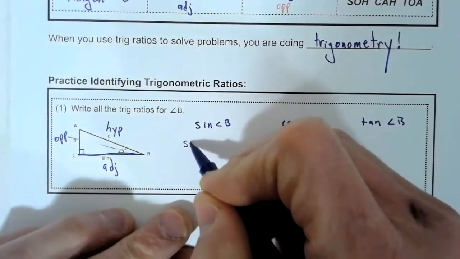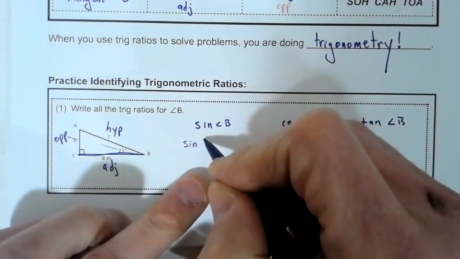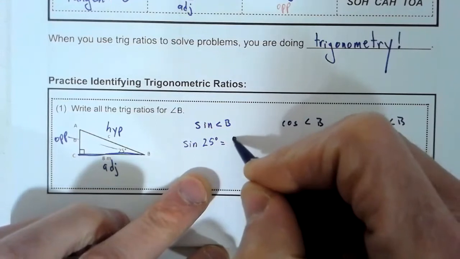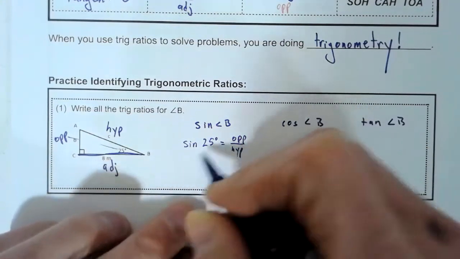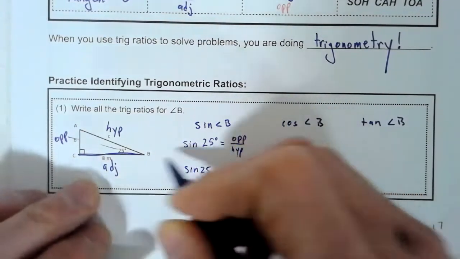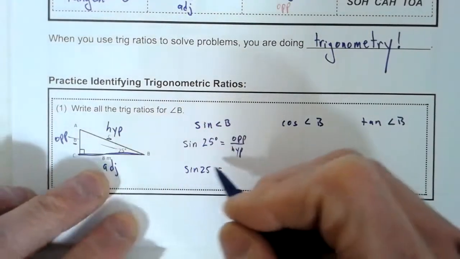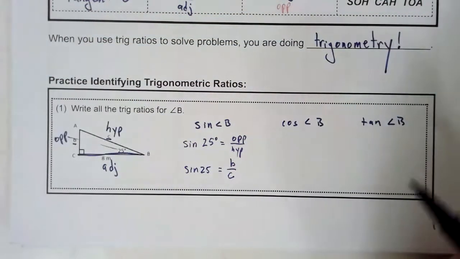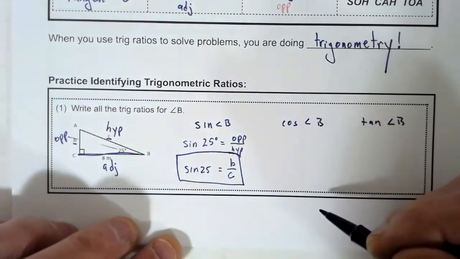So I know that angle B is equal to 25 degrees. So I can put the sine of 25 degrees is equal to the opposite over the hypotenuse. And then finally, the sine of 25 is equal to, well, my opposite is side B, that's right there, and my hypotenuse is side C, side B over side C. That's all the information I have, so I can't fill anything else out. That's my first trig ratio.